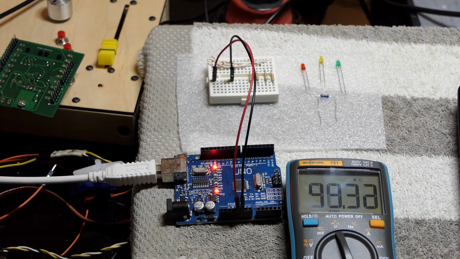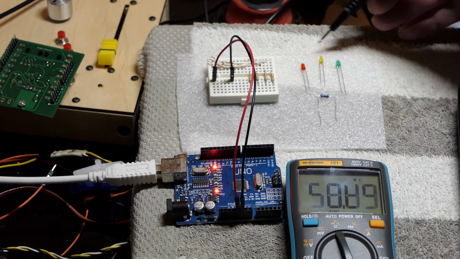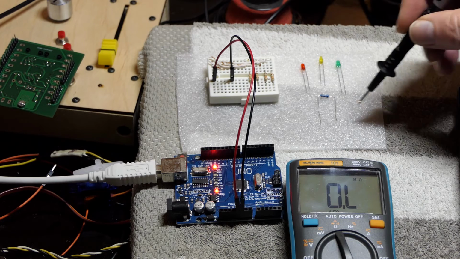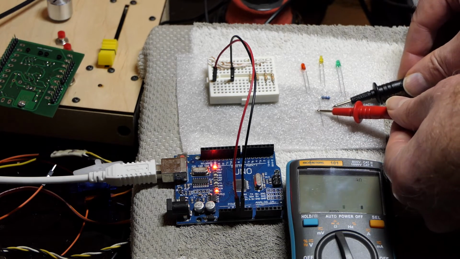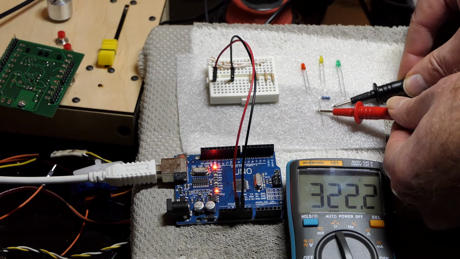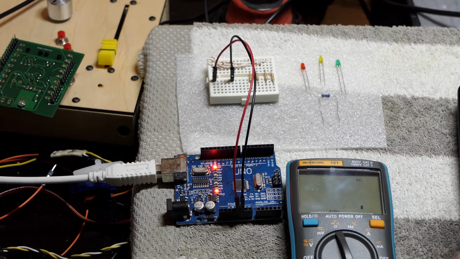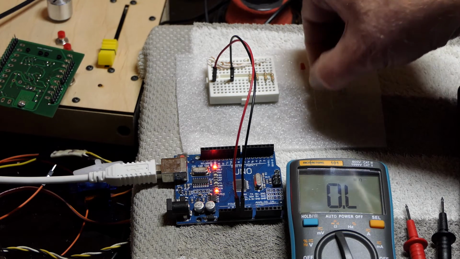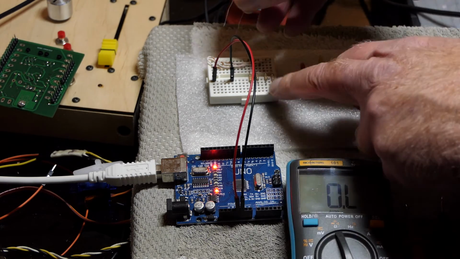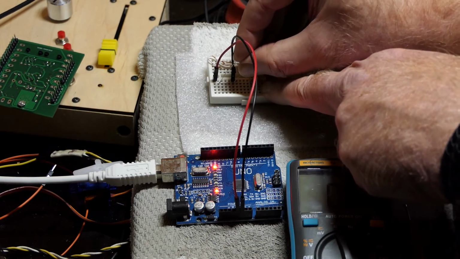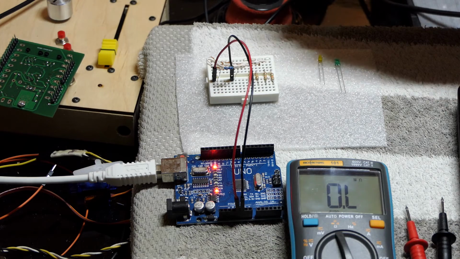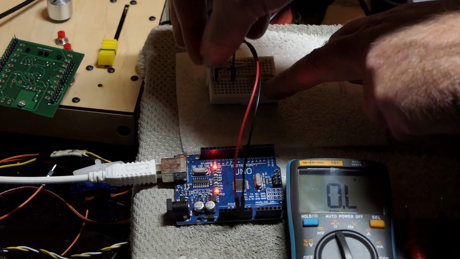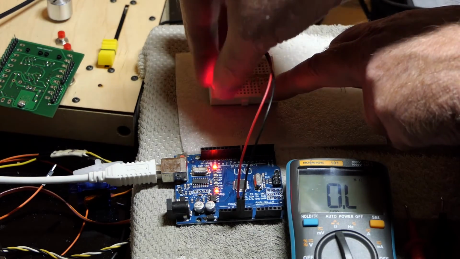Let's test our theory in practice now. Over here I have 3 different colors of LEDs and 1 resistor. Let's measure this resistor. And it seems to be 323 ohms, close enough to the 330 that we calculated. I'm going to put it here in the breadboard. Let me see if I can succeed. Yes, and then I'm going to put the red LED in and see what happens.